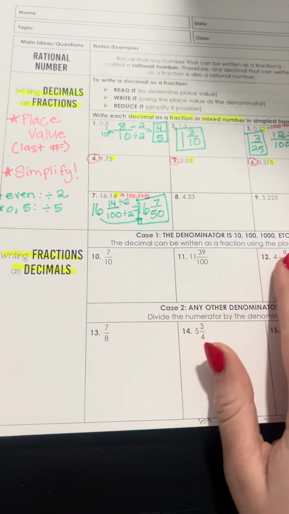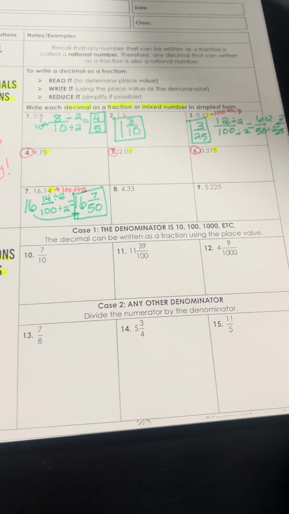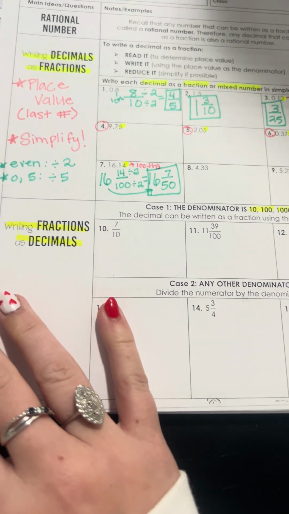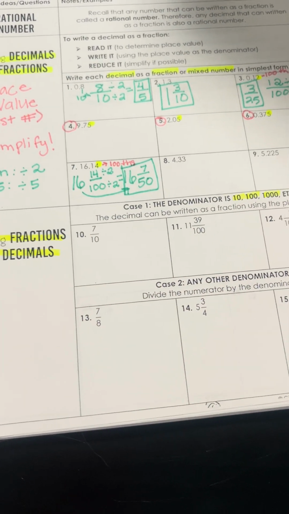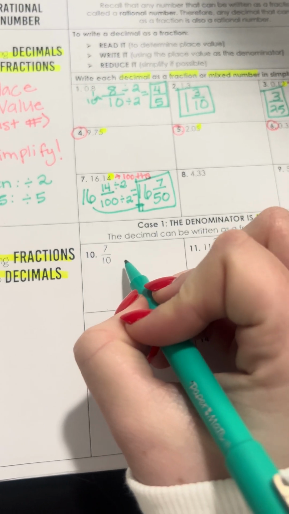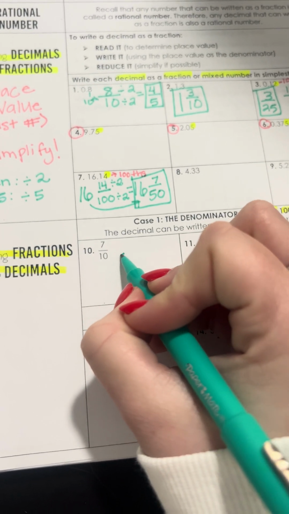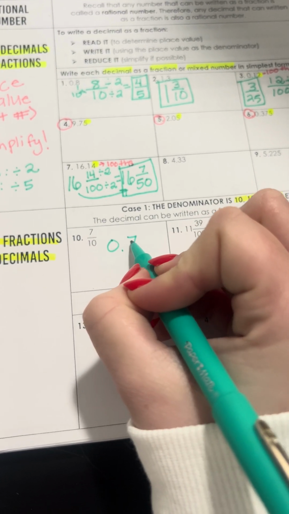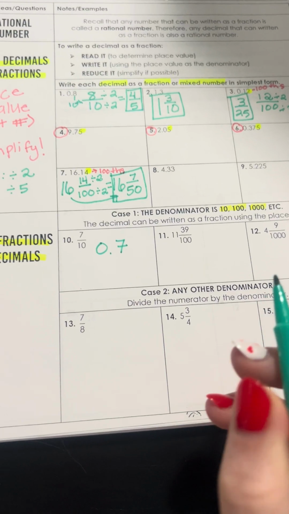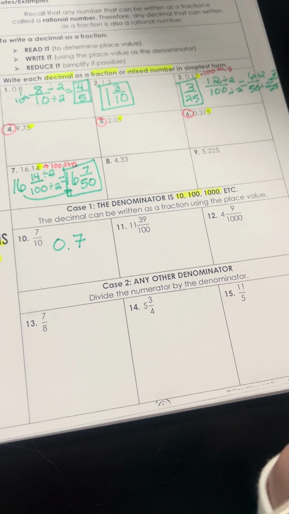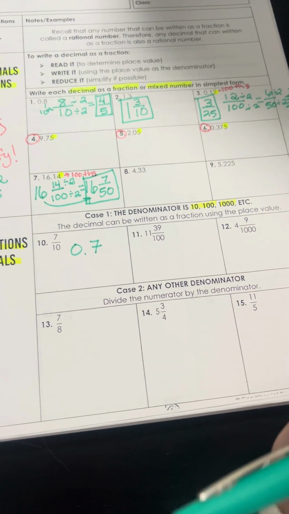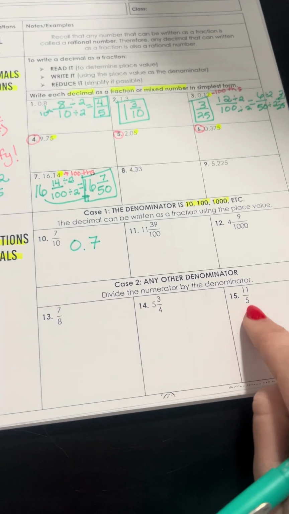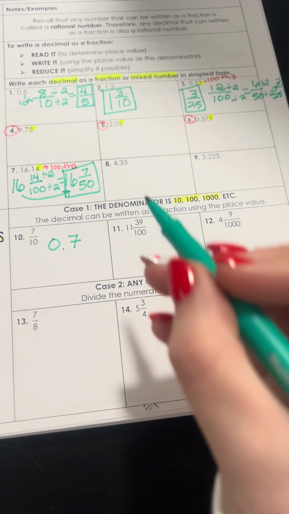The first thing we're going to learn today is if you have a denominator with a 10, 100, or 1,000, or anything basically that ends in zeros, okay? So number 10 you would read as 7/10. Because the denominator is 10, I'm going to write 0 point, and the first place value is tenths. So all I have to do is put a 7 in the tenths place. Now I promise it's not all that easy, but if you have a denominator of 10, 100, 1,000, 10,000, a million, etc., you are able to do it this way. But if you have different denominators, then we need to divide, and we will go through that.